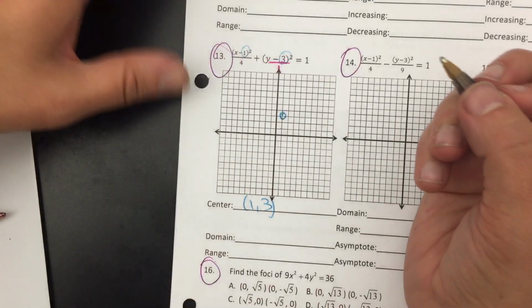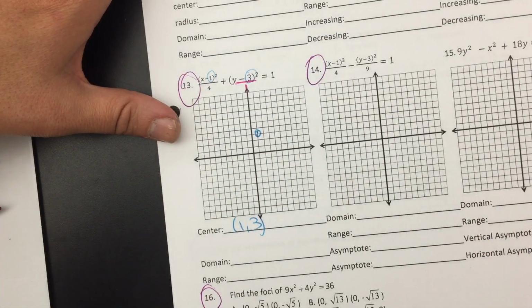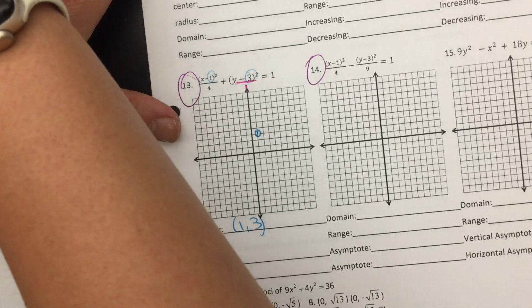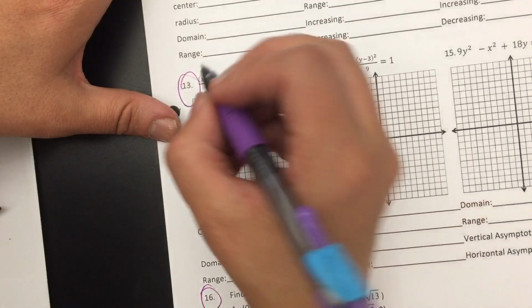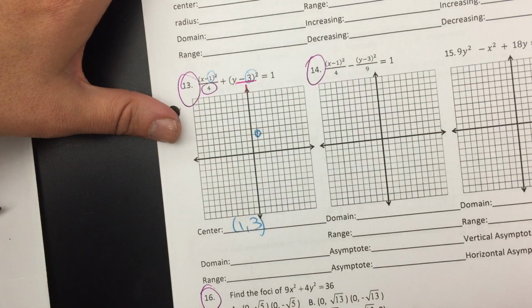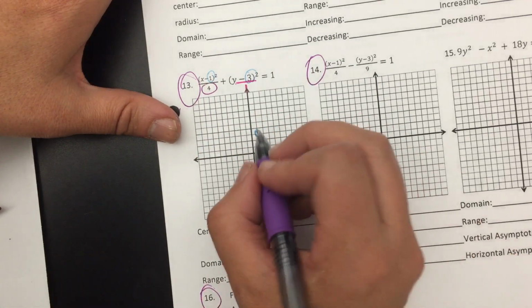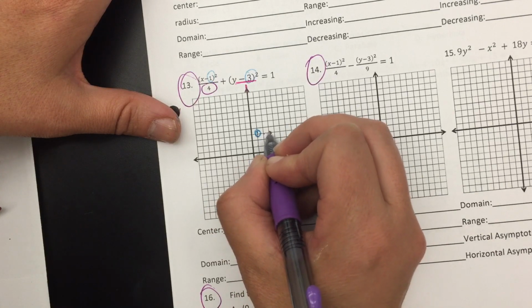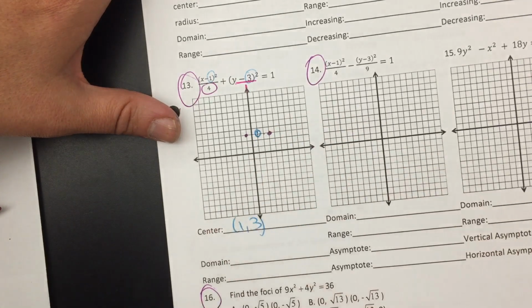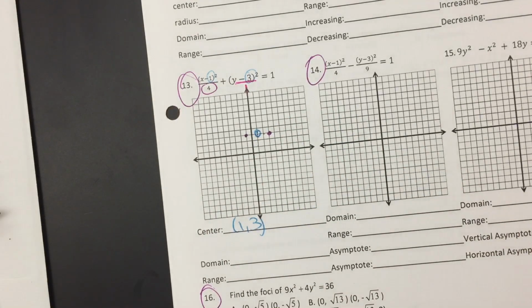Okay, technically it does not have a point on the graph. Then for my a value, it is going to be 2. I square root the 4, so left and right, 1, 2, 1, 2. I'm going left and right because it's under the x, and that's a horizontal change.